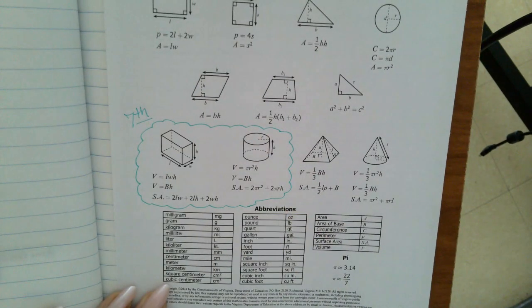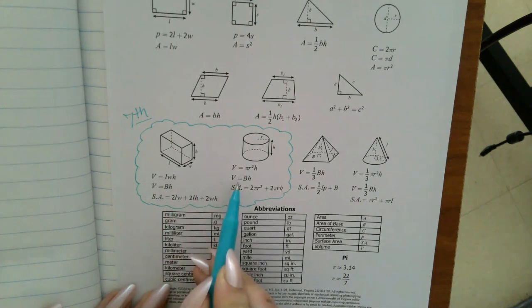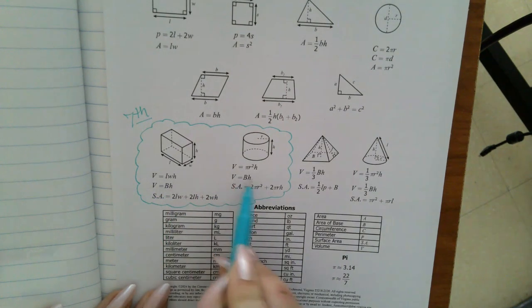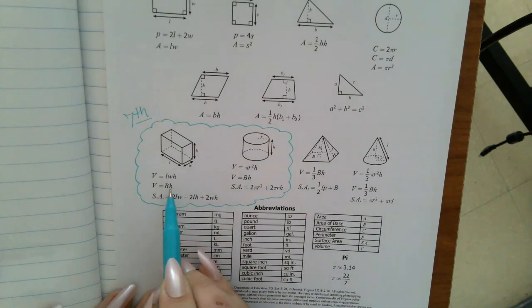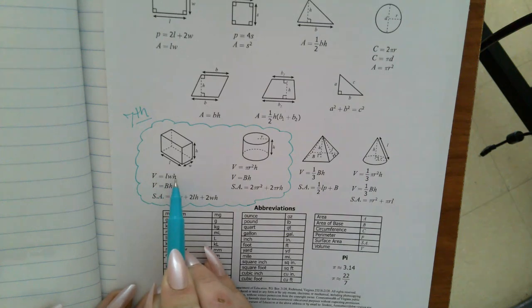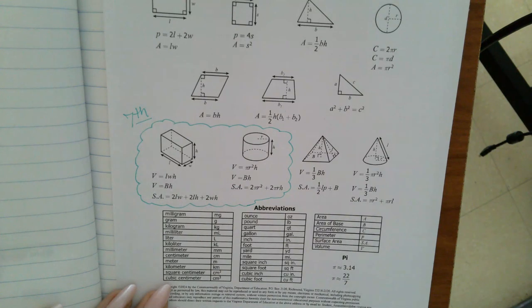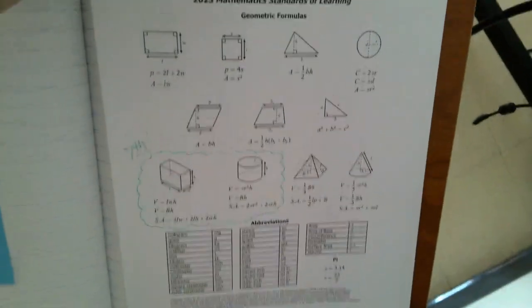They actually have added 2 more formulas from what they've had in the past. I'm not really going to be focusing on using them because it's just another way to find volume. They did add that volume is equal to the base times the height for both the cylinder and the rectangular prism. What we're going to be using for most of our notes is going to be the first formula listed for each of these.